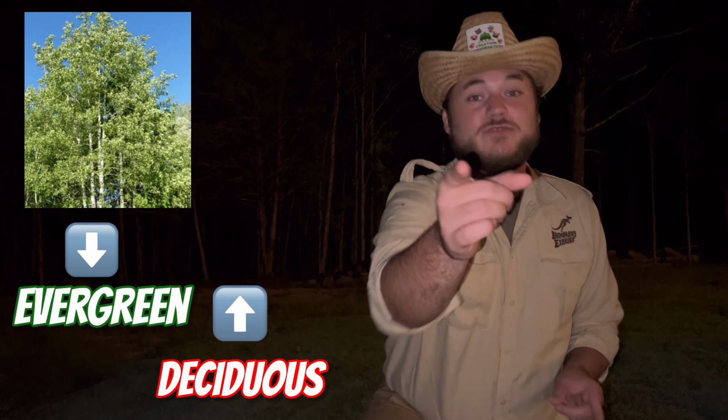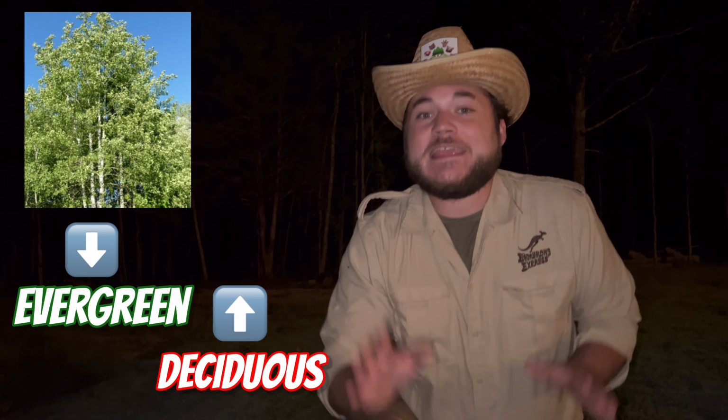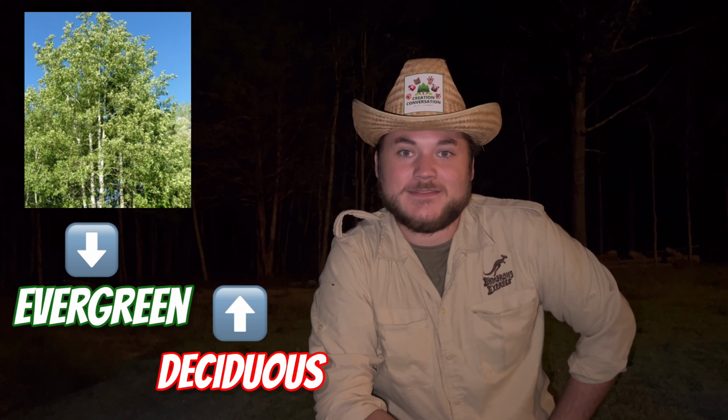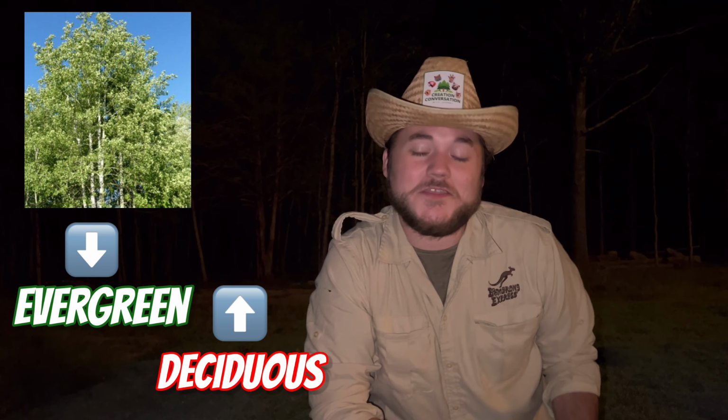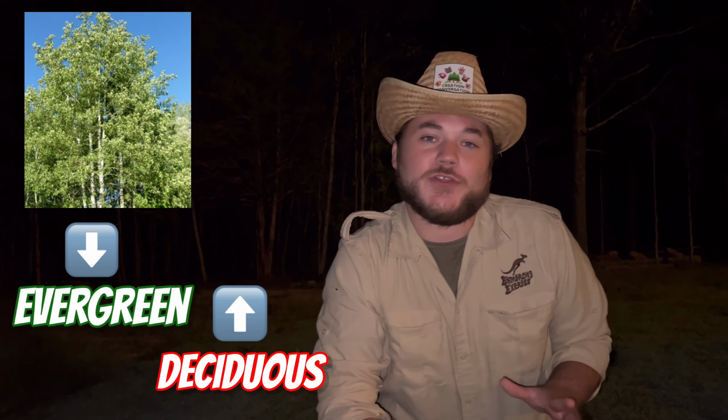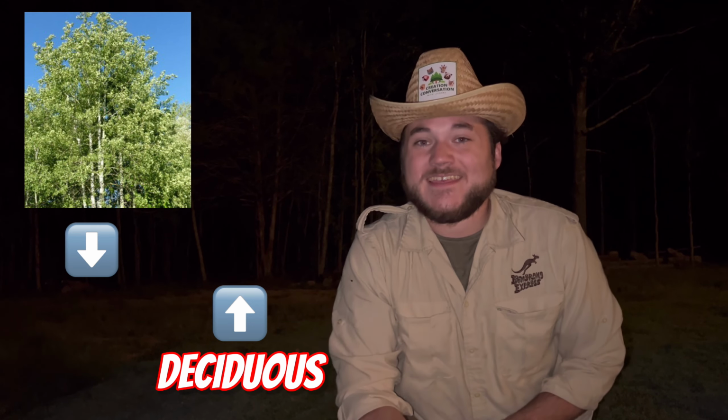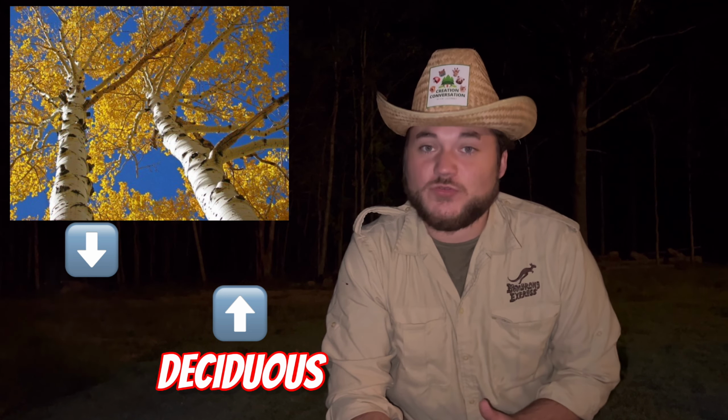We got two more. Stay sitting down if you think that an aspen tree is an evergreen tree, and stand up if you think that an aspen tree is a deciduous tree. Ready, go. All right, pretty good, pretty good. If you were standing up, you're correct. An aspen tree is a deciduous tree and its leaves change into beautiful colors. All right, sit back down, we got one more.